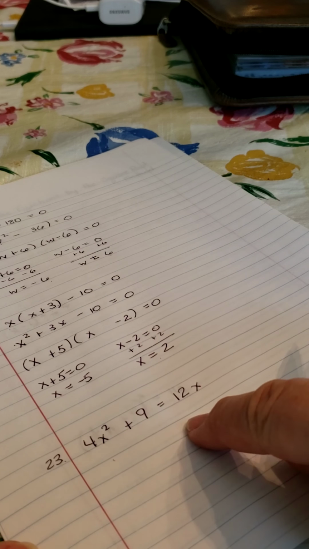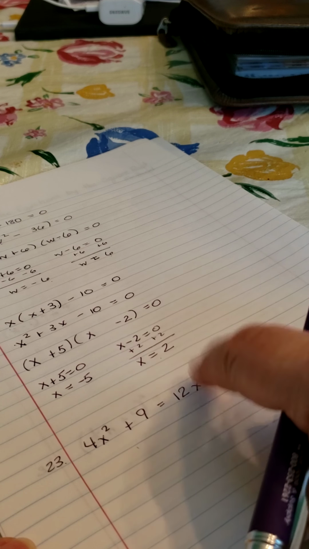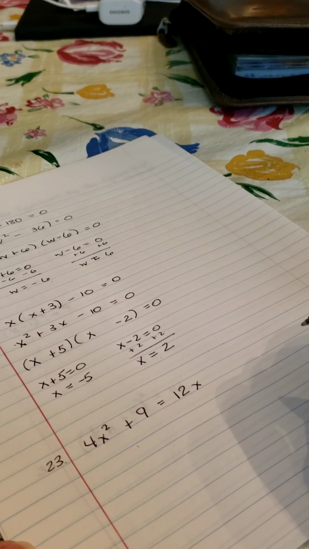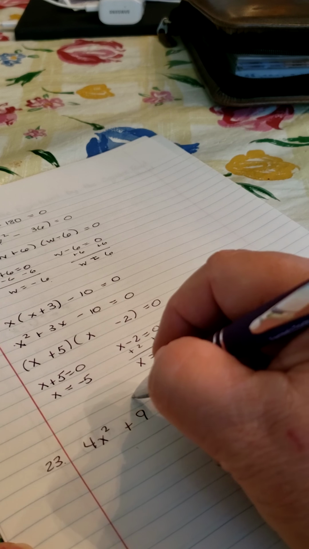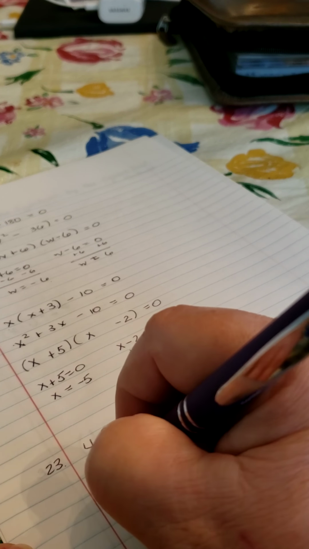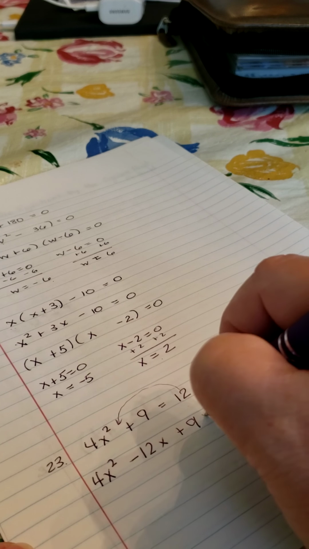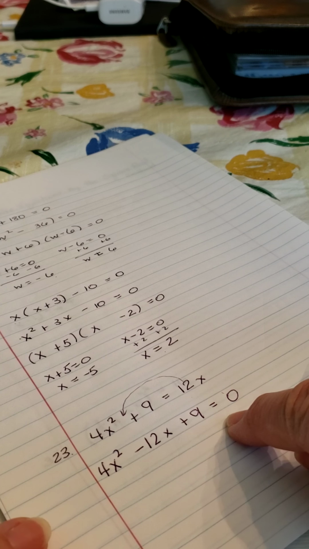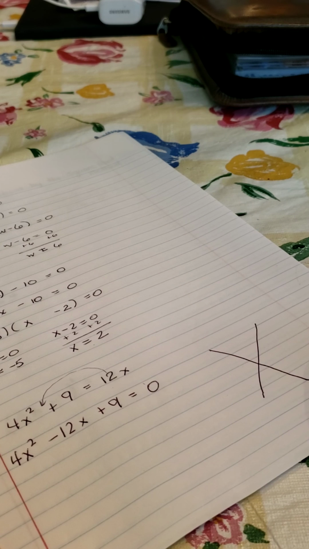Now, moving on down to number 23, I've got all my terms, but this side's not 0. So I need to subtract 12x. And to get it into the right form, when I subtract that 12x, I'm going to put it in the middle so that I have 4x squared minus 12x plus 9. Okay, I check to see if there's a common factor, and there's not. And my leading coefficient is not 1.